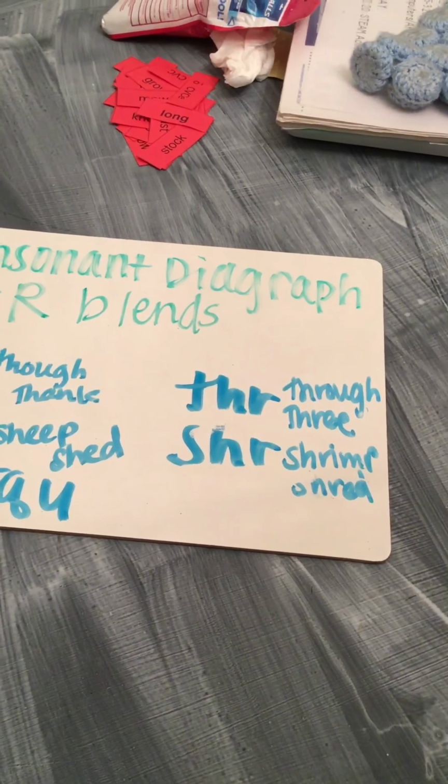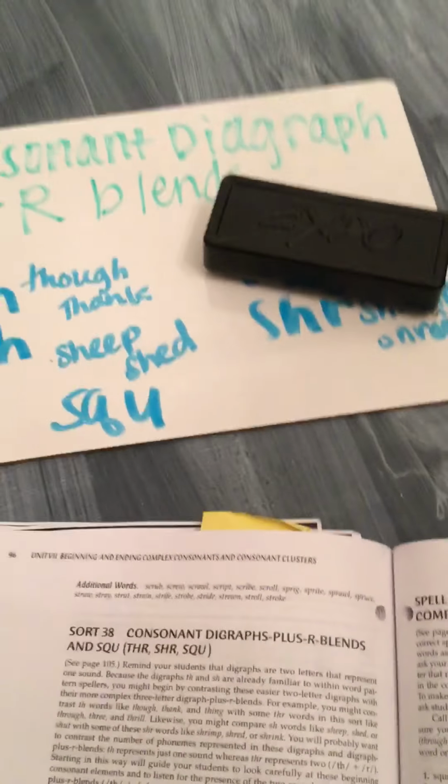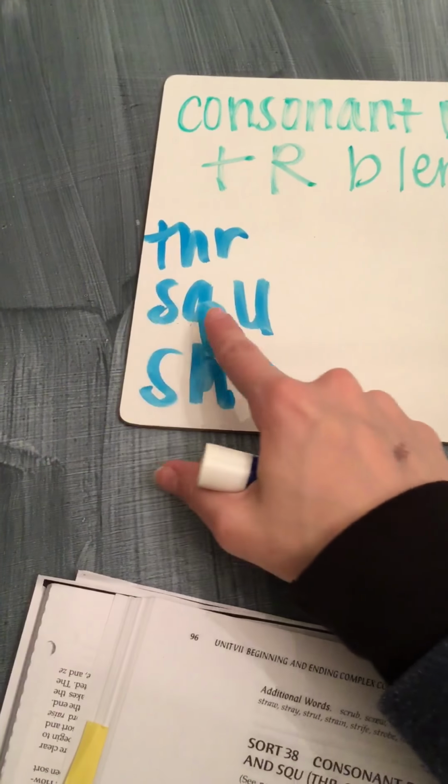Now, the other sound we're working with this week is SQU. Let me just erase this really fast, fifth graders. One moment. You can see that I just added in one more sound there, which is SQU.